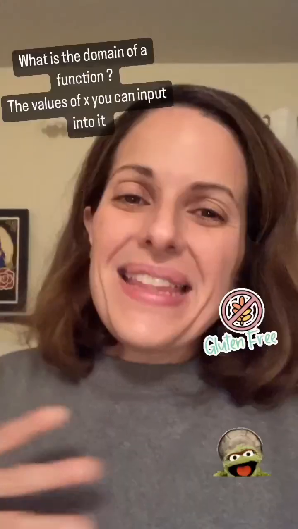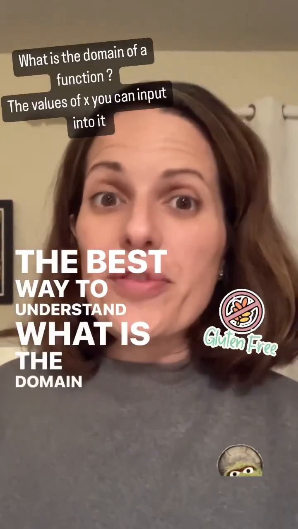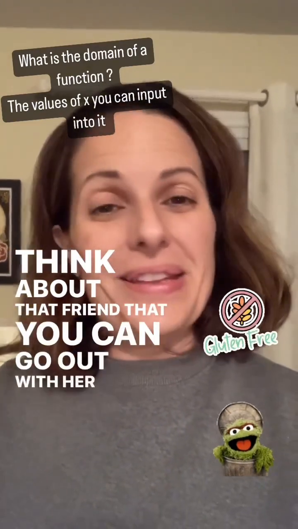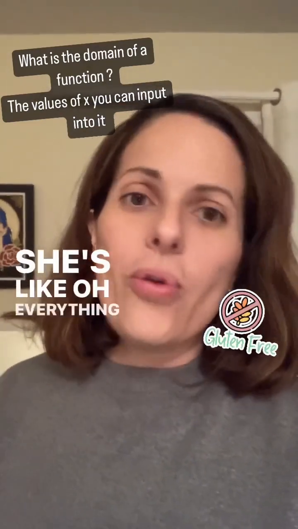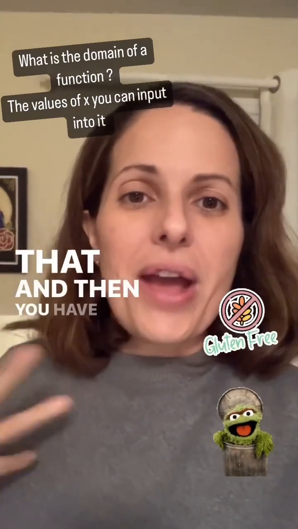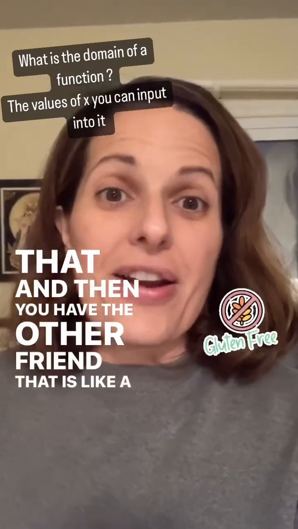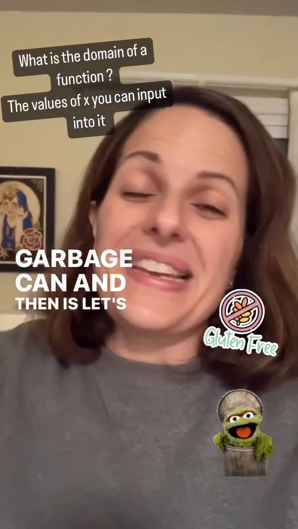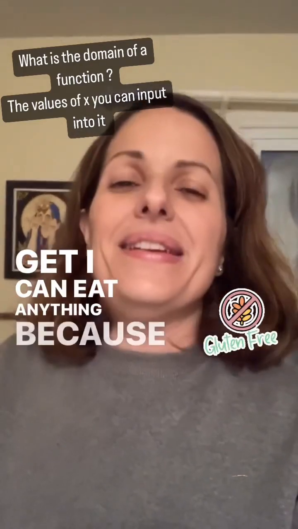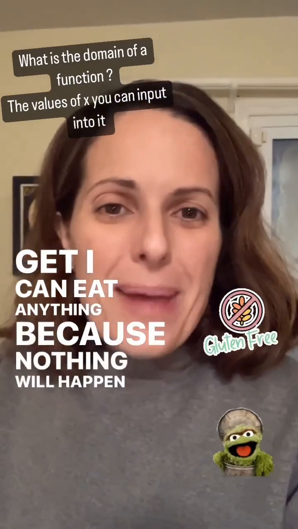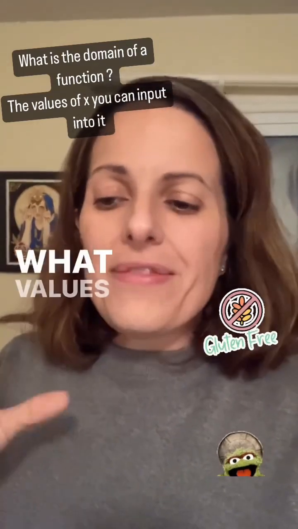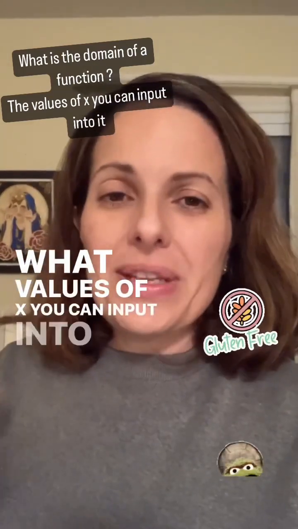Let's do some math. The best way to understand the domain of a function is to think about that friend you can go out with, and she's like, "Oh, everything I eat cannot have this, cannot have that." And then you have the other friend that is like a garbage can, who says, "I can eat anything because nothing will happen to me." So this is basically what the domain of a function is: what values of x you can input into a function.